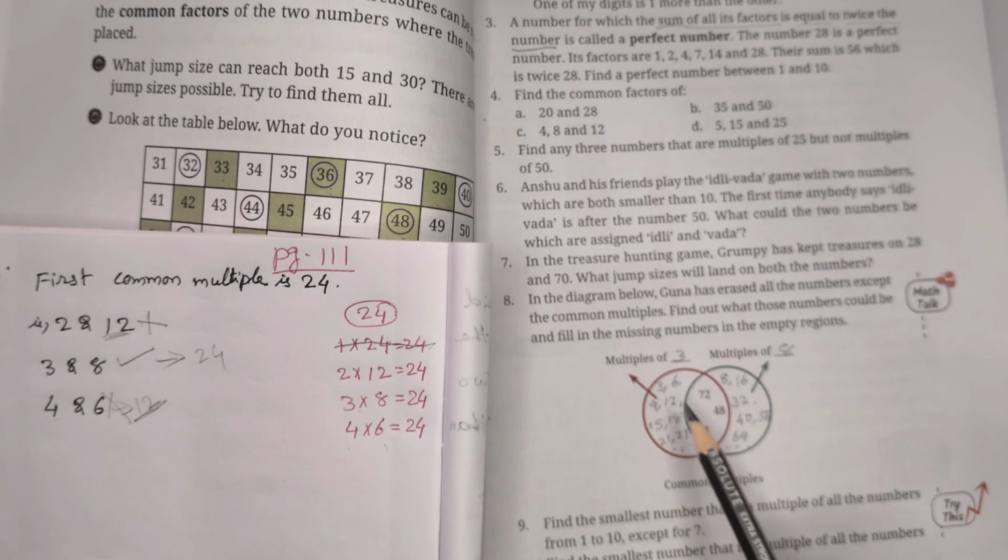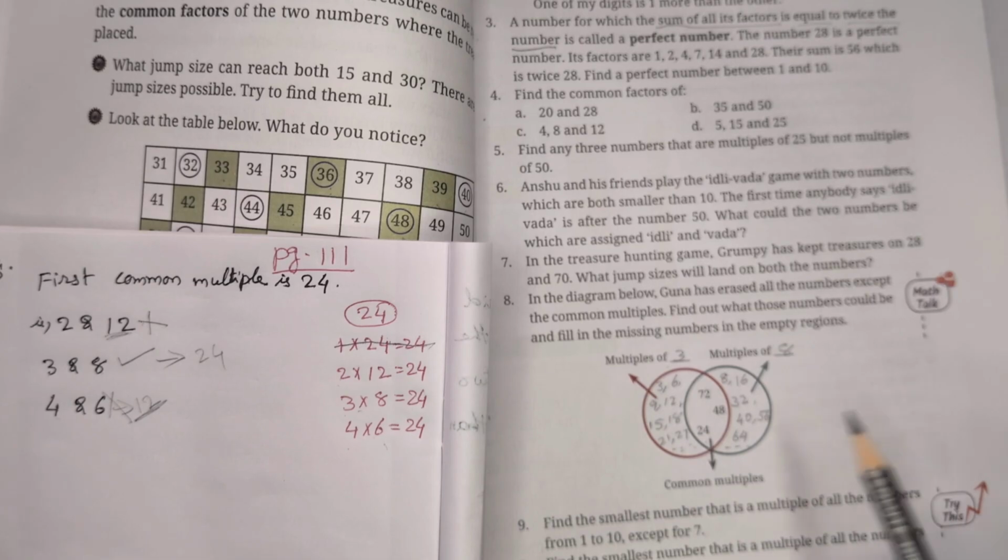So multiples of 3 we can write in the first empty region: 3, 6, 9, 12, 15, 18, 21, 27, etc. And here multiples of 8: 8, 16, 32, 40, 56, and the rest of the numbers here, 24 and 48. Then 40, 48, 56, 64, etc. Here the highest common multiple given is 72.